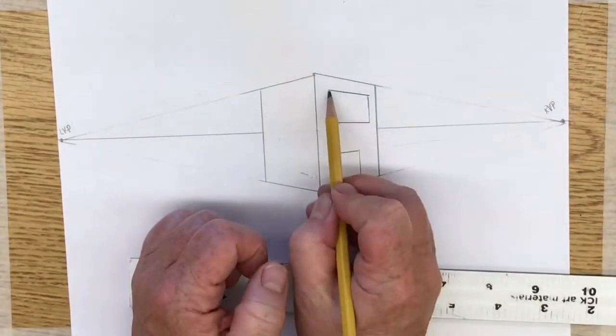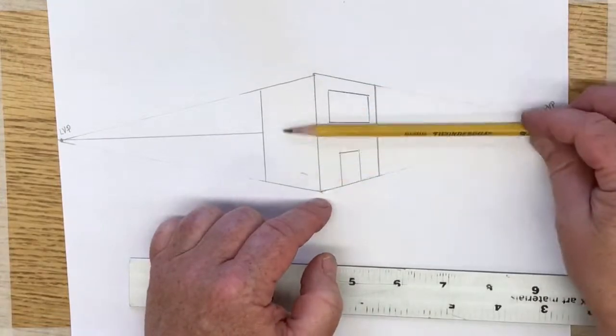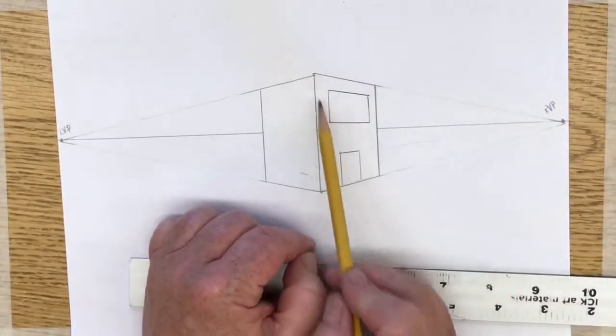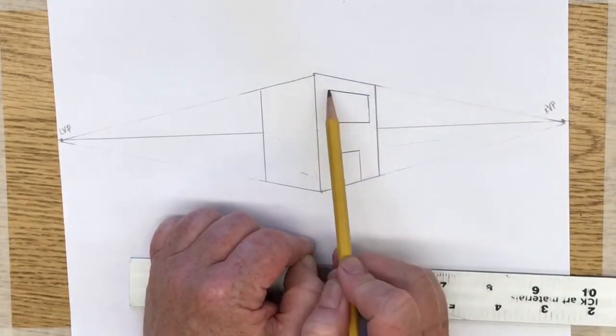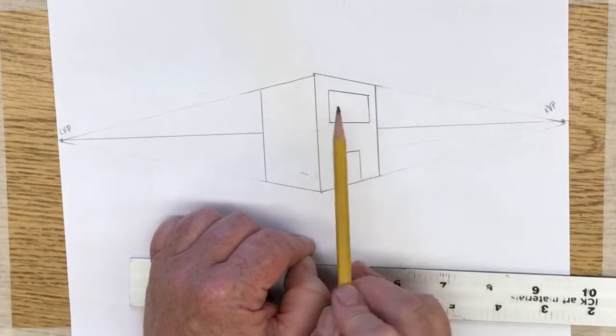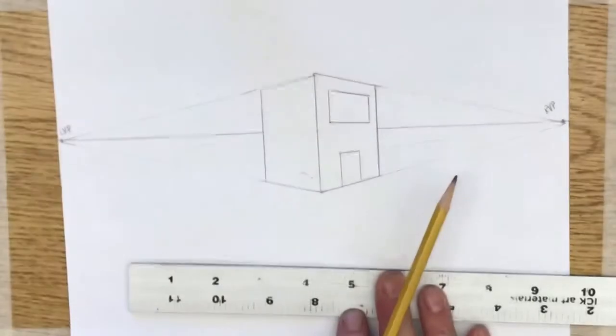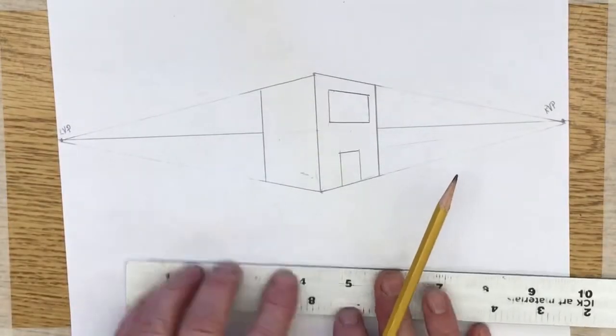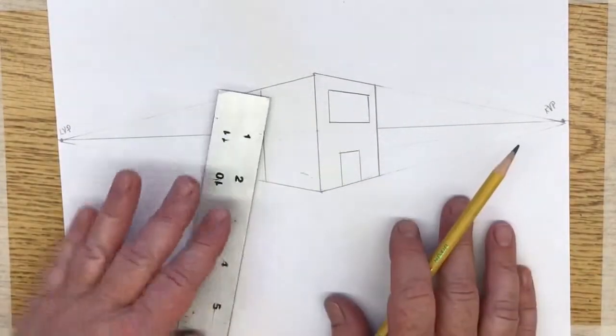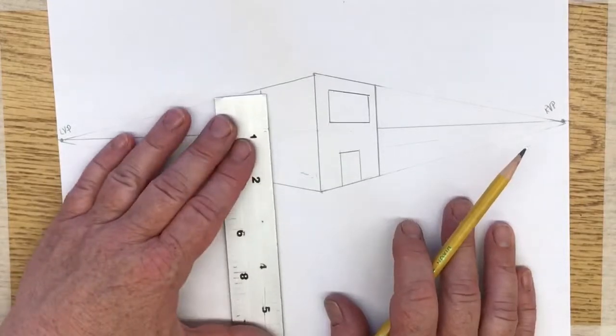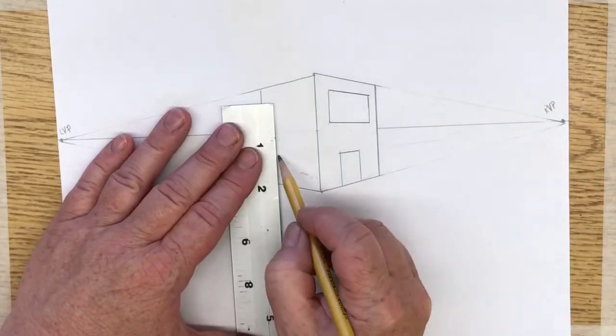This angle and this angle are not the same because of where the window sits on the building. But this is now a window that sits flat on that side of the building. Anything on this side, let me just do one more window. Let's put one down here.